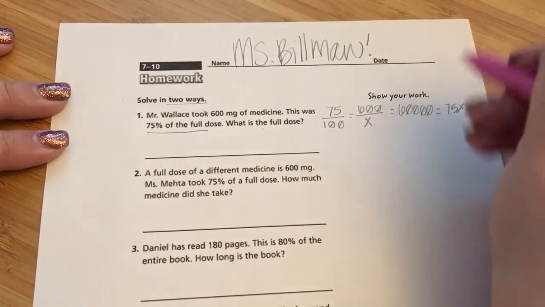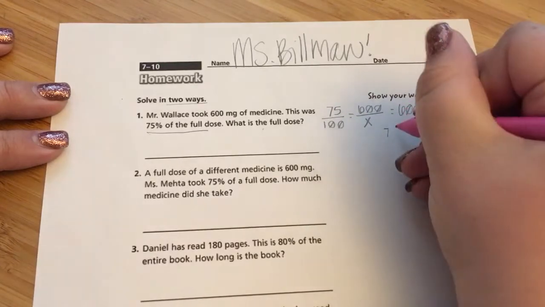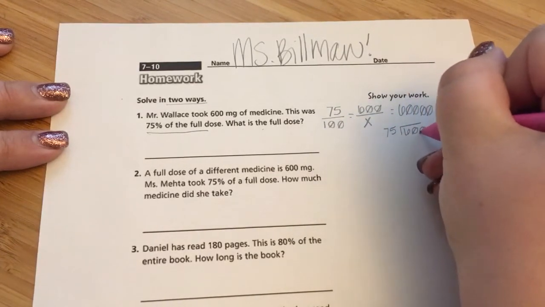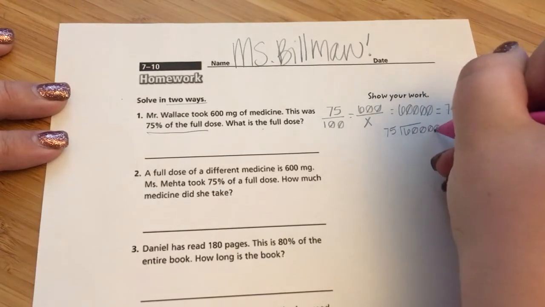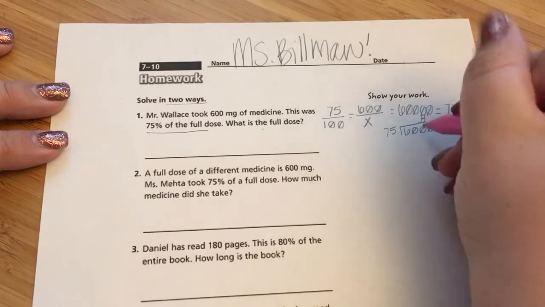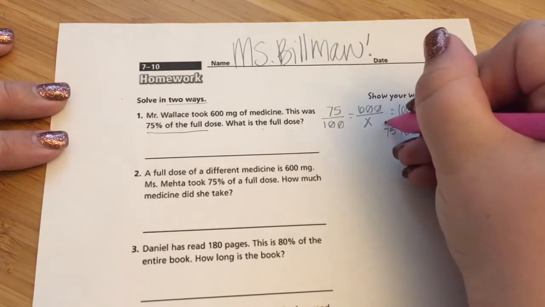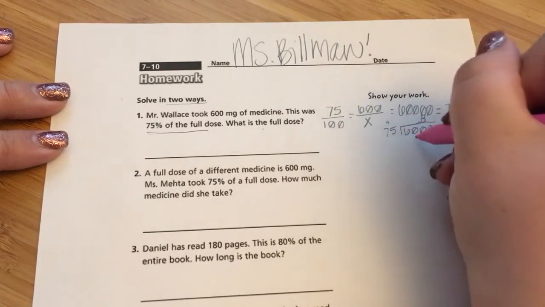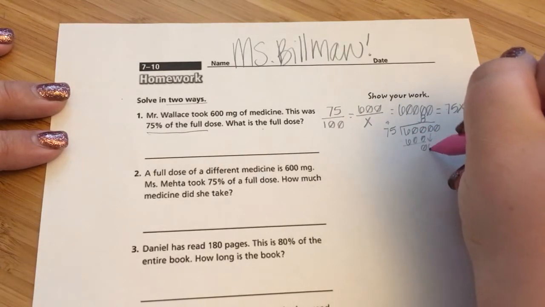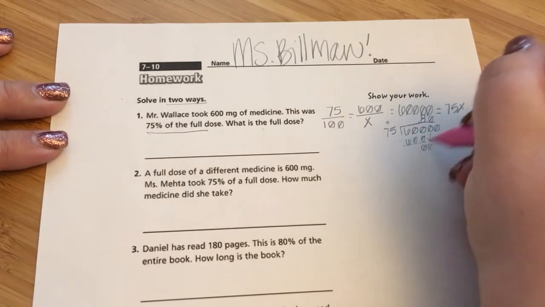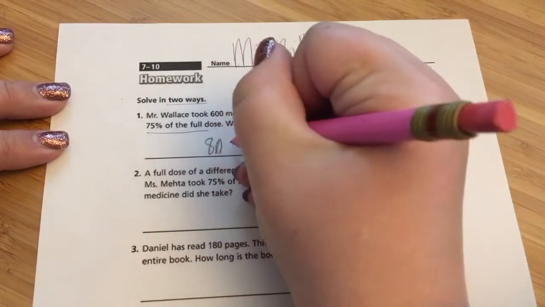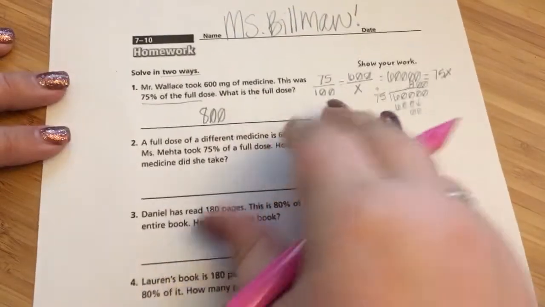Now I divide out the 75. 75 can't go into 60, but it can go into 600. I kind of always think about quarters because it'd be like 75 cents, 150, that kind of thing. So 75 multiplied by 8 is 600. There's a 0, bring down the 0. There's another 0, bring down the 0. So a full dose would be 800 milligrams.